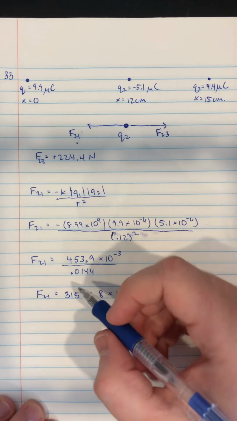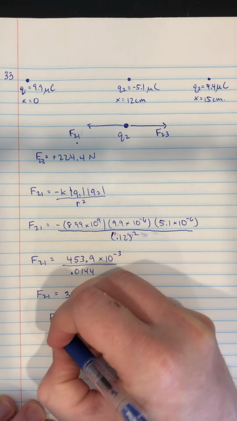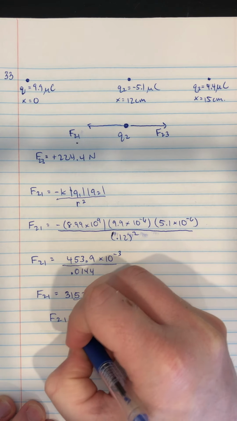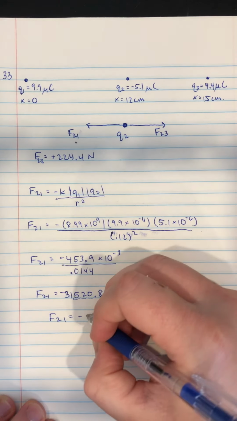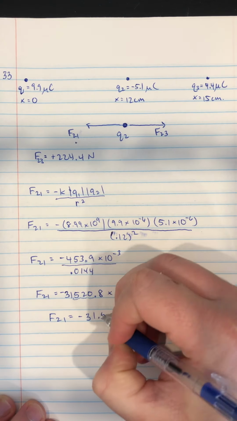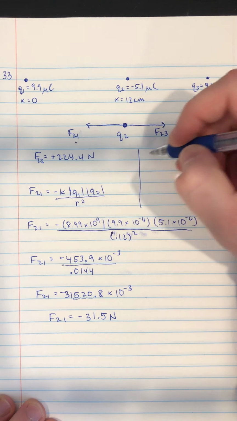We should move the decimal place. 1, 2, 3 will give us, this one's supposed to be negative. I always drop off my negative sign. Negative 31.5 newtons. So there's our two forces.